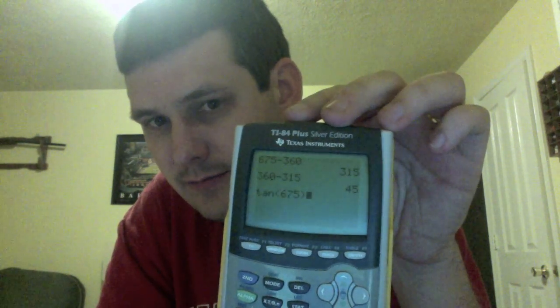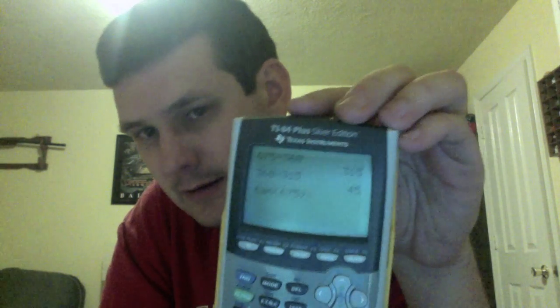Tangent of 675 is negative 1. That came from the chart too. If you did exactly what we did last class, you'd get negative 1.